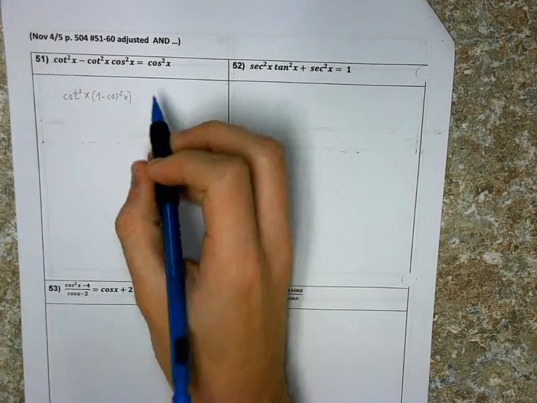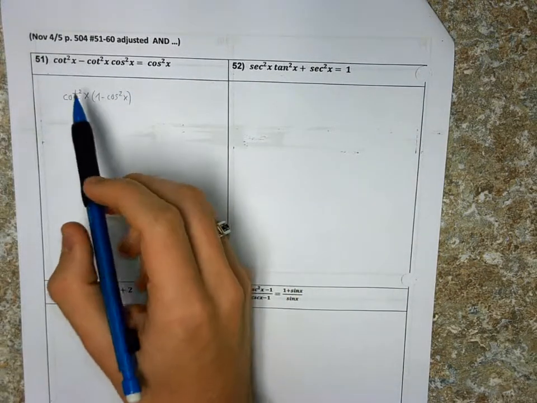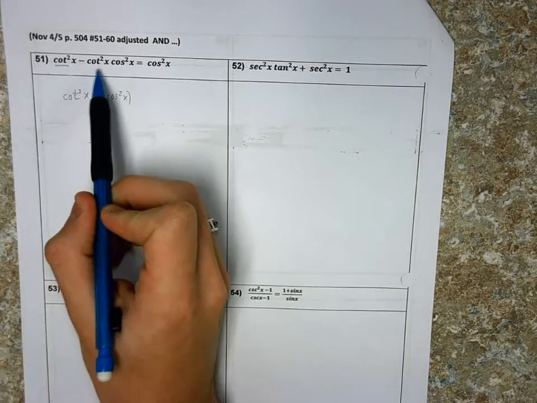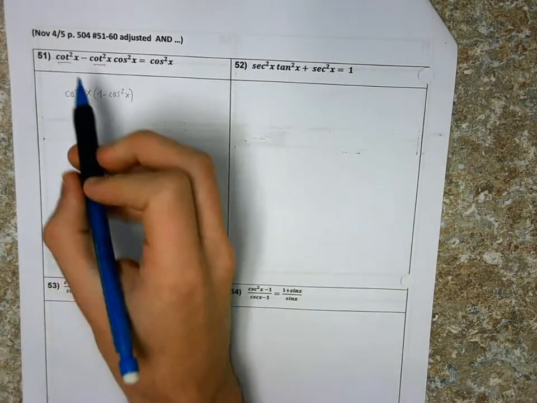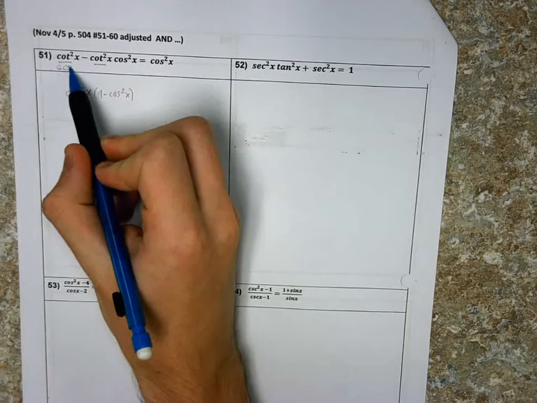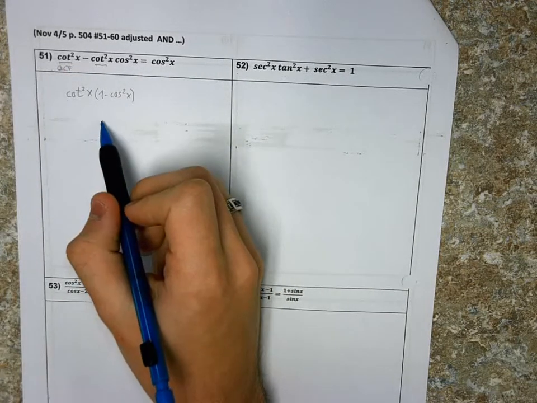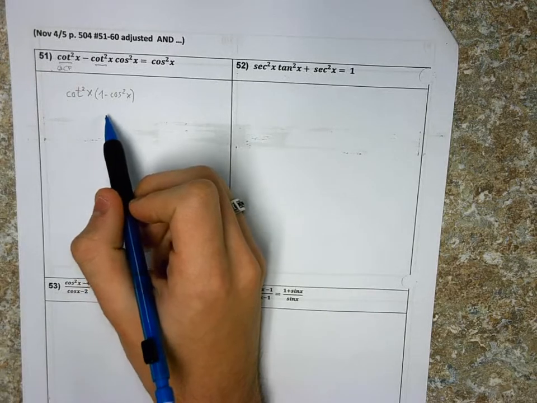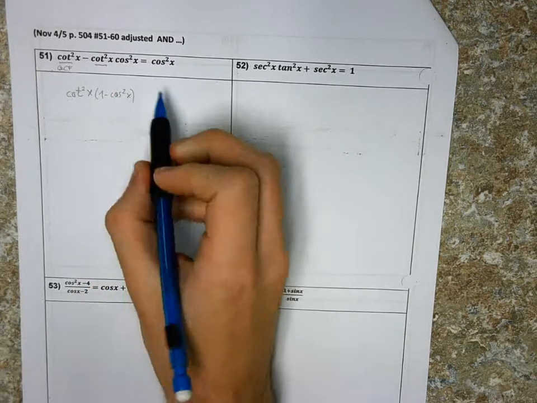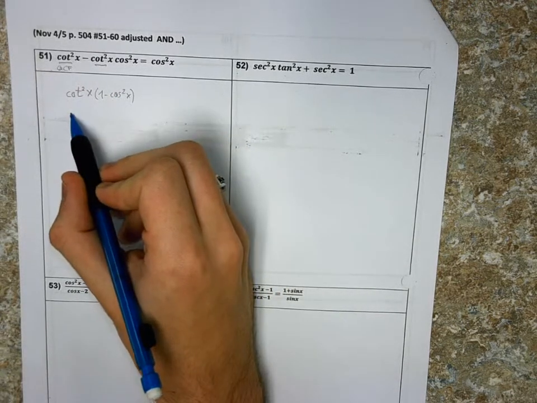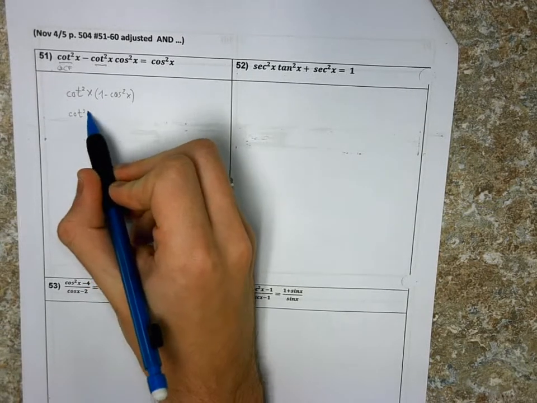Okay, so your first step is to find the GCF of the two. And the GCF is cotangent squared x. You then factor that out, and then you're left with 1 minus cosine squared x, which is an identity. That identity turns into sine squared x.